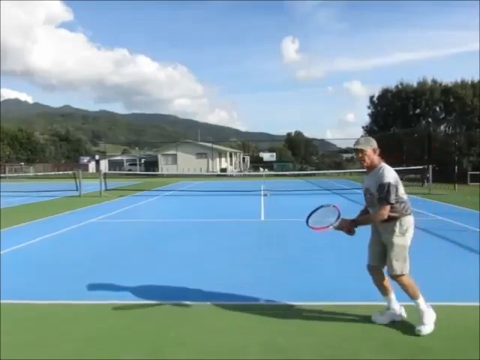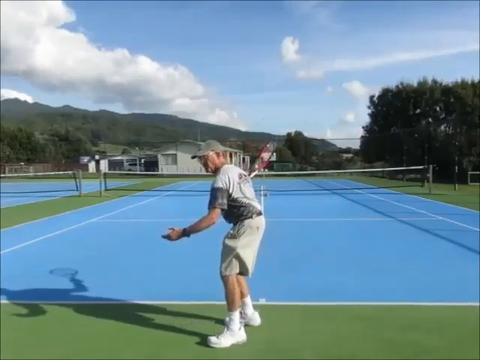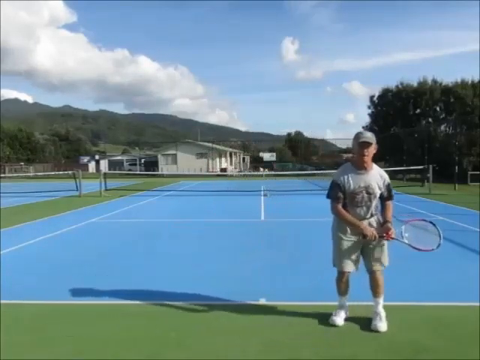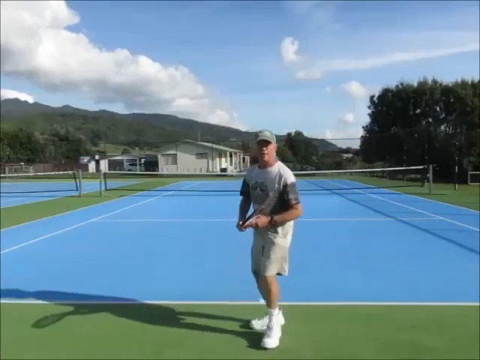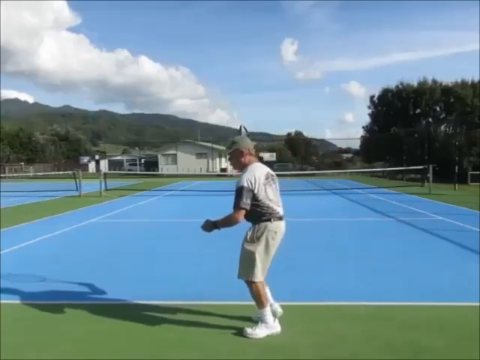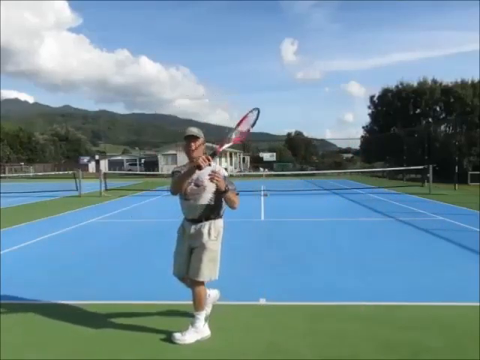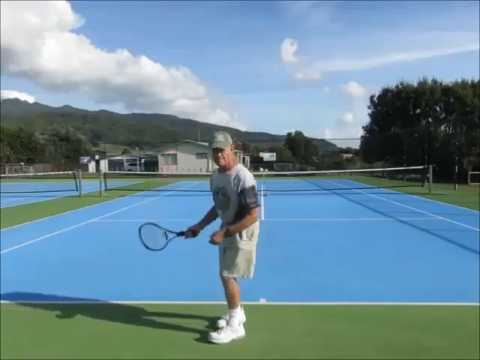If they have to get to the ball, they're going toward the ball, and if they can get there in a reasonable amount of time, if it's not coming too fast, they can set up and hit with a neutral stance, because they turn to go get it and they're basically standing sideways because they're walking or running that direction to get to the ball.